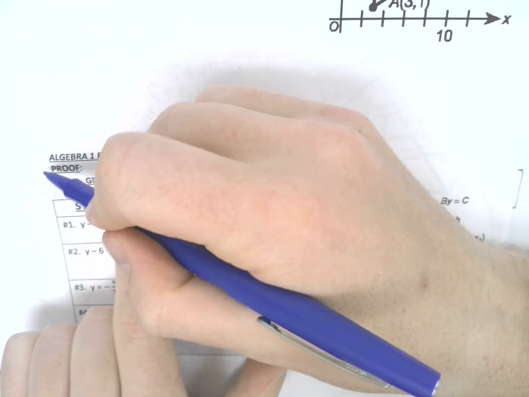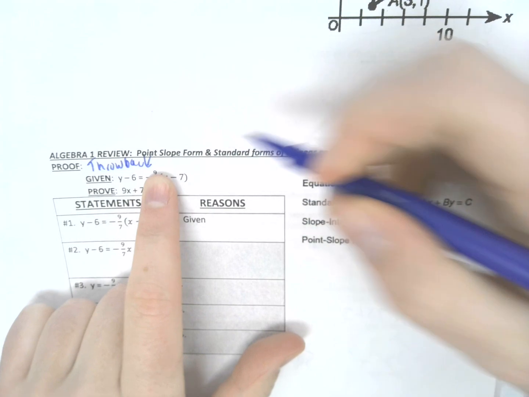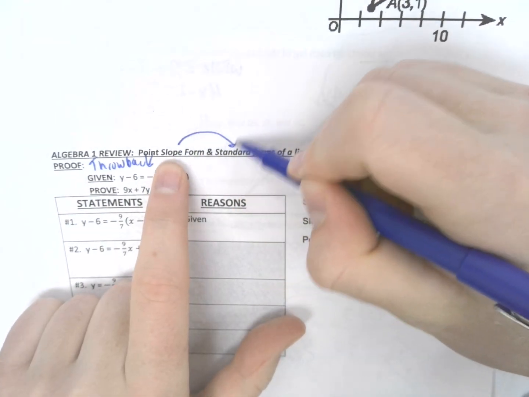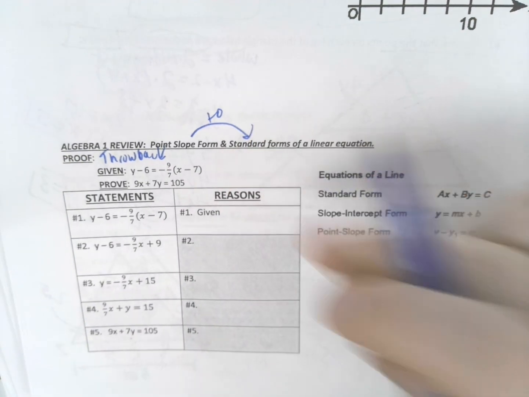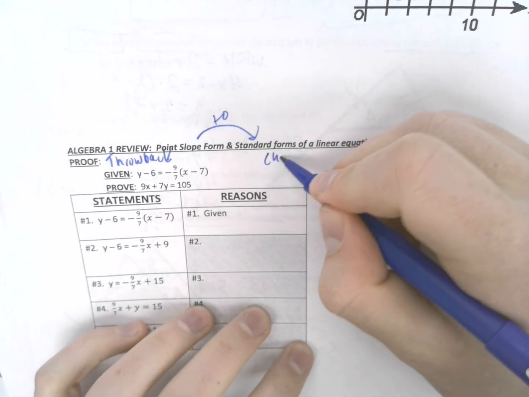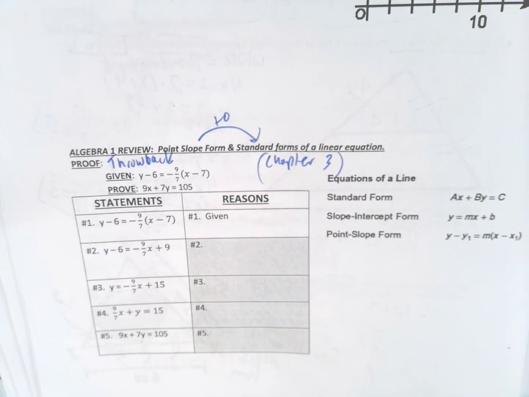Last one, guys. This is a throwback. A great throwback. Check it out. We'll end on a great note here. We want to be able to go from point slope form to standard form. We worked on this back in chapter 3. This is a little chapter 3 special here.